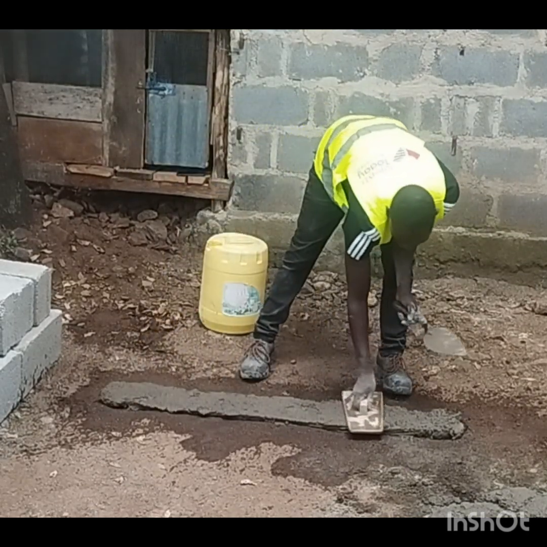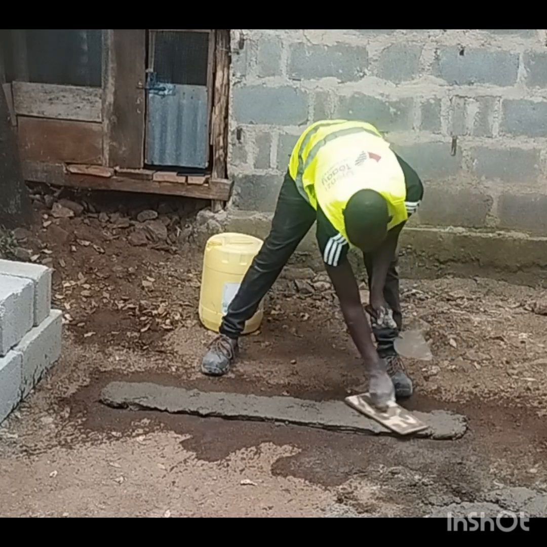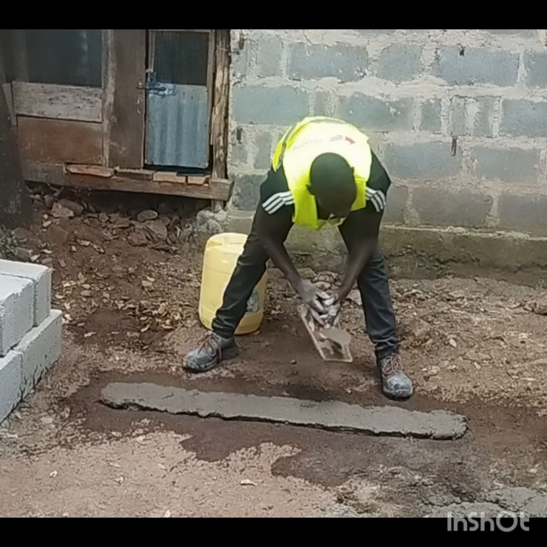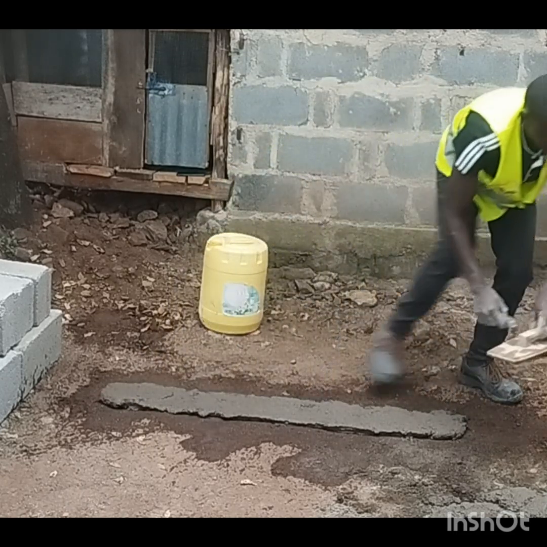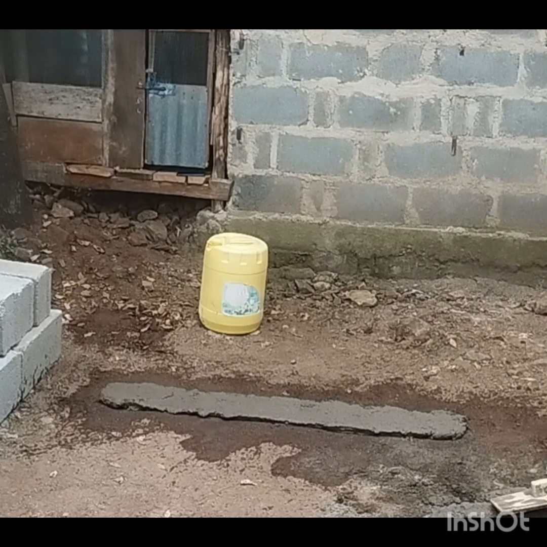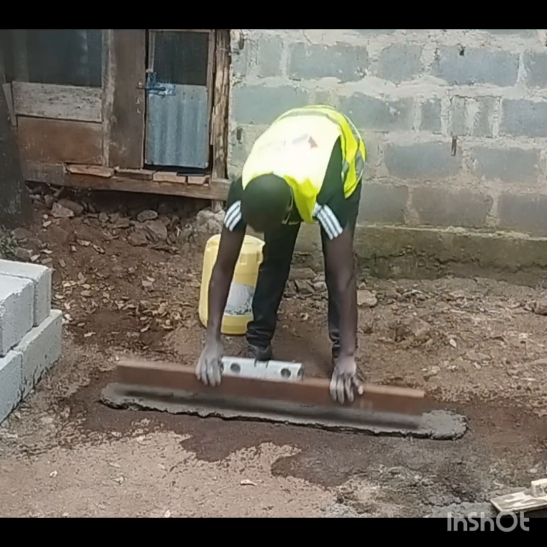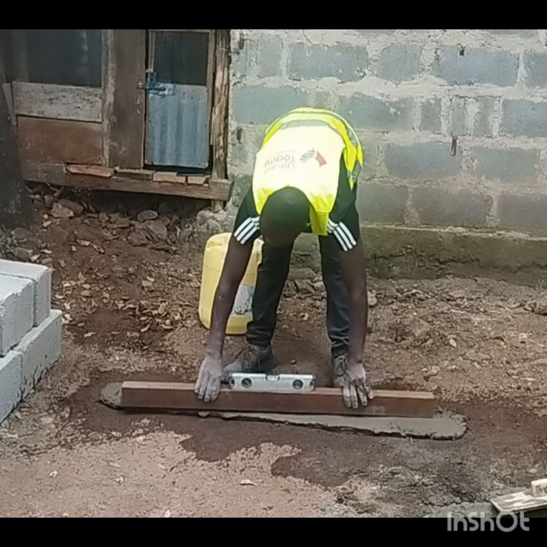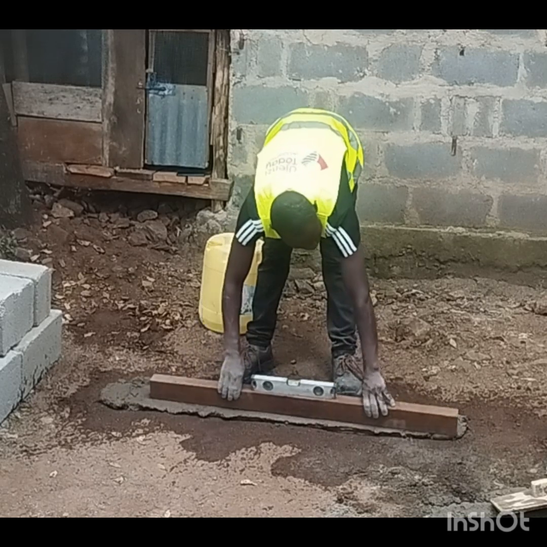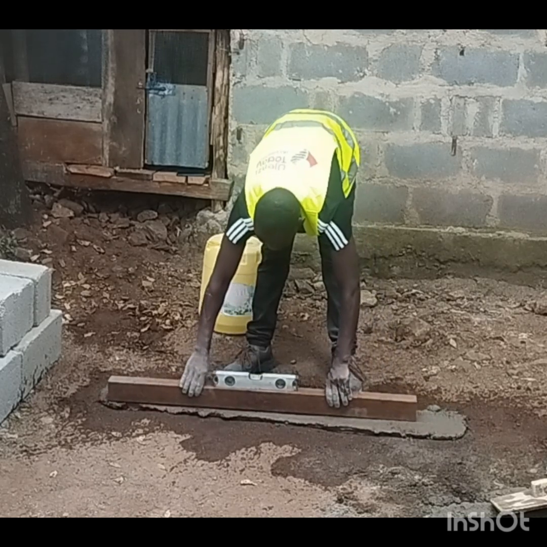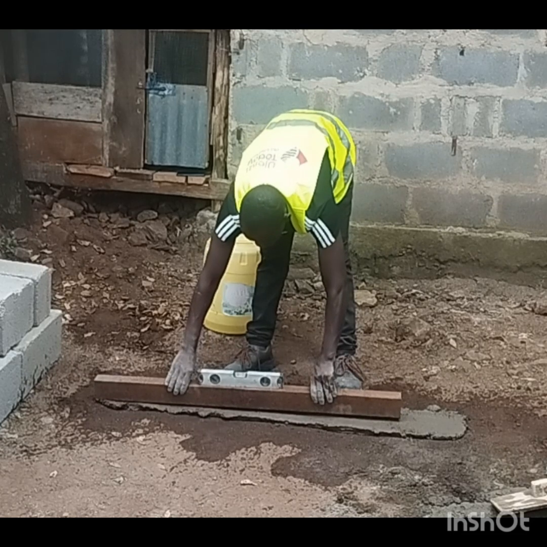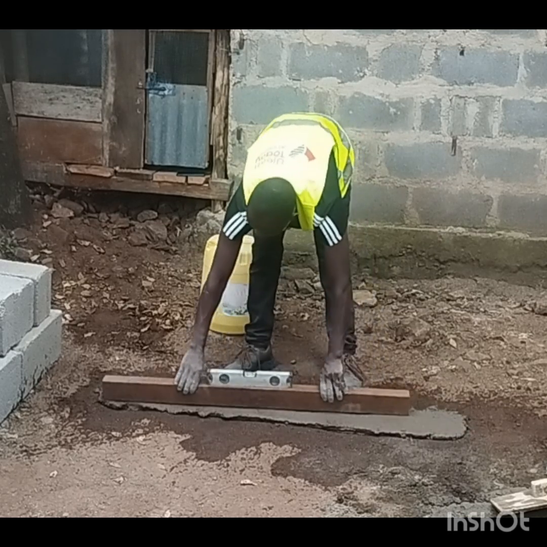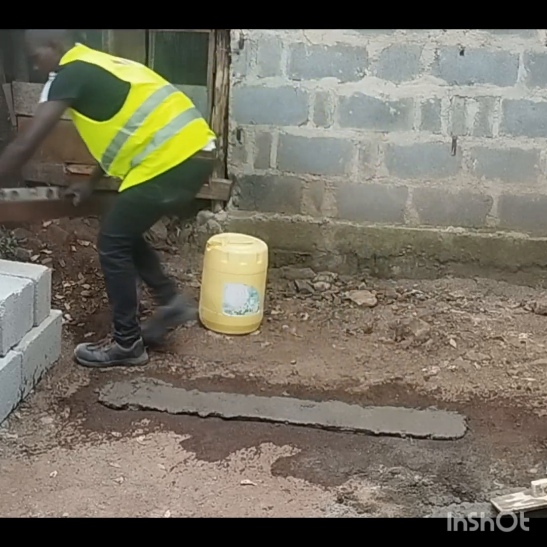So I told you that I was going to tell you something about the mortar. Most fundis, most masons, everywhere you go, believe that the more mortar you put, the stronger the bond, the stronger the wall. That one is a lie, and that is just the Jua Kali way. In the construction industry we have the right standard way of doing things. Then there's also the Jua Kali way, which sometimes may be good, but most of the time it doesn't come out well.